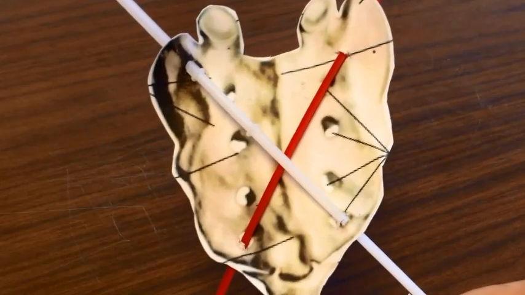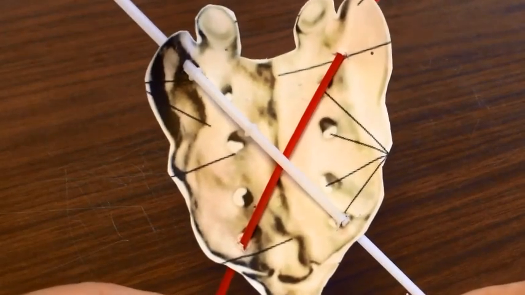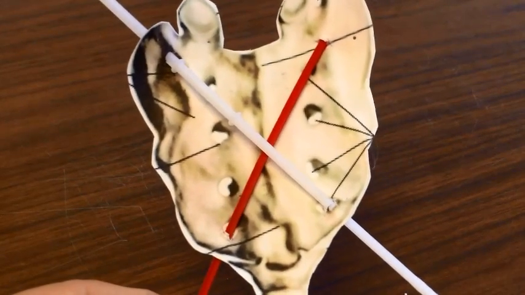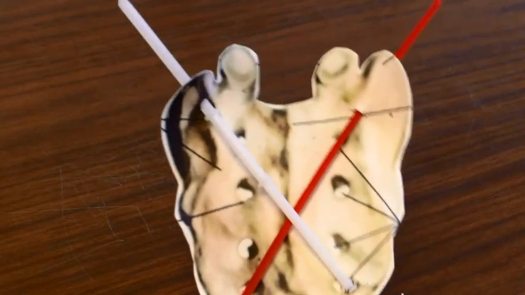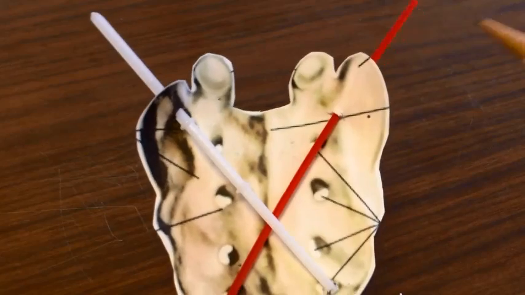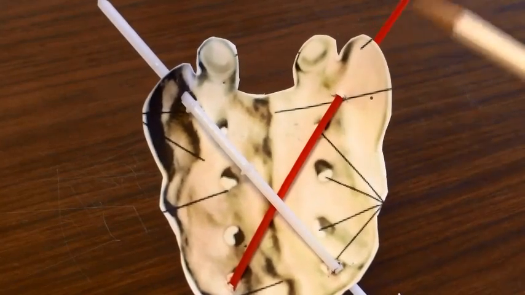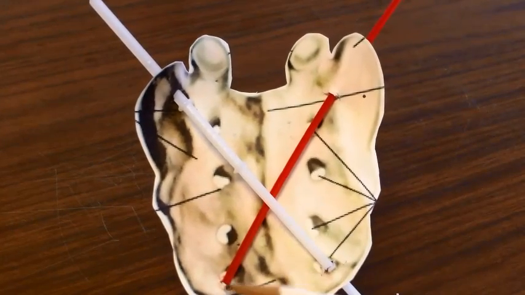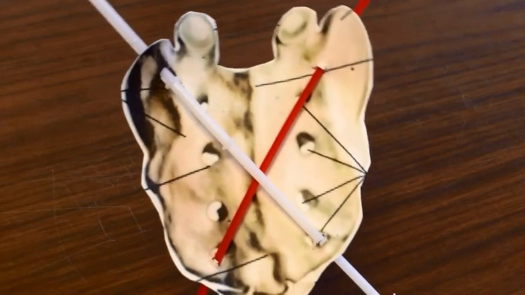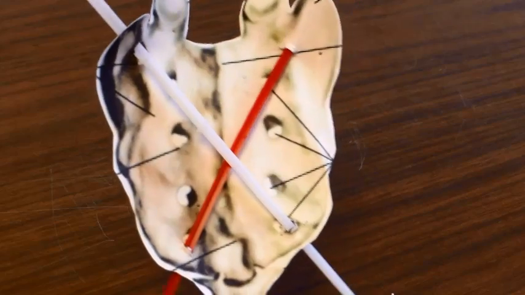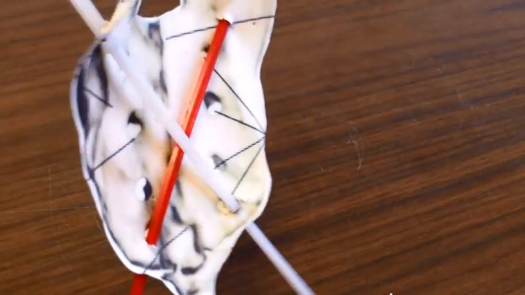Now this exact same thing happens when we are on the opposite axis. So with the right oblique axis, the red is the right oblique axis. It's coming inferiorly on the left ILA and superiorly on the right sacral base. So here I can have rotation to the left.